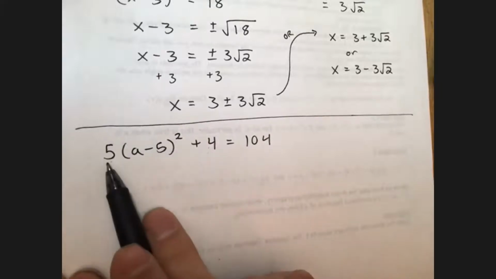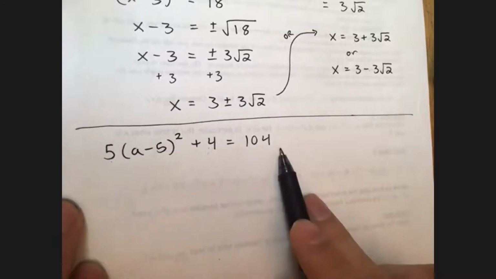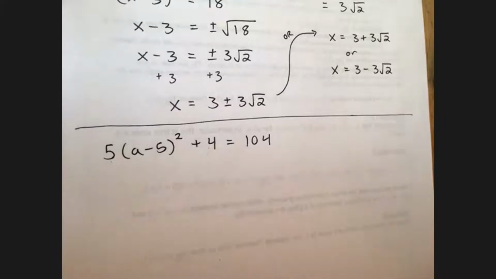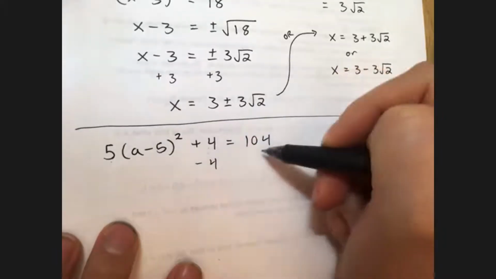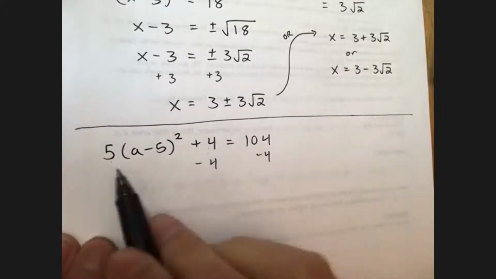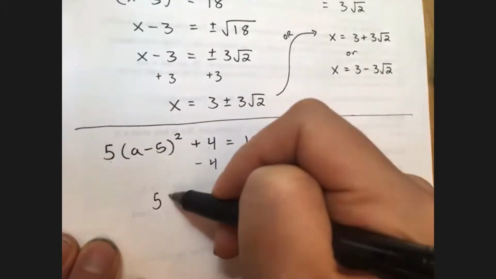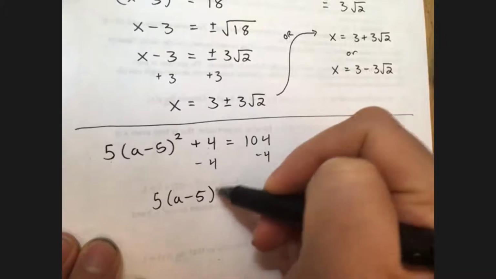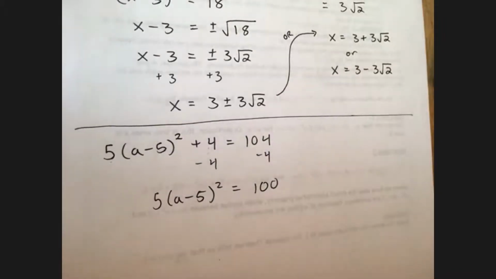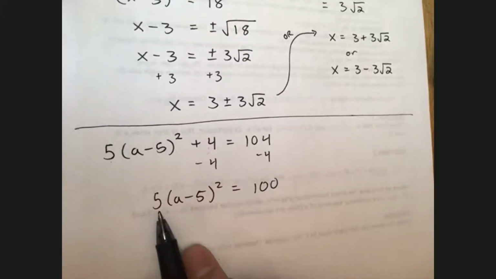If I divide by 5 first, I'll have to divide everything by 5, and then I'll get 4/5, I'll get fractions. I don't think I want to do that. I think the best thing to do is subtract 4 first. Okay, so subtracting 4 leaves us with this. Now I think I'm more comfortable dividing by 5.